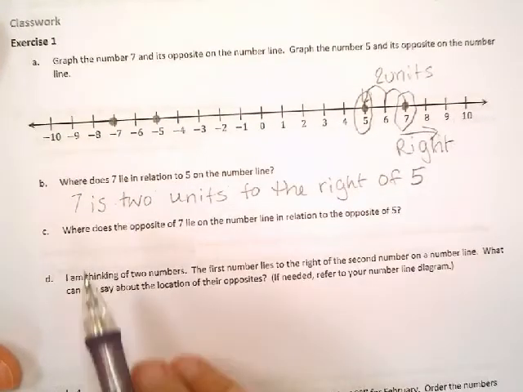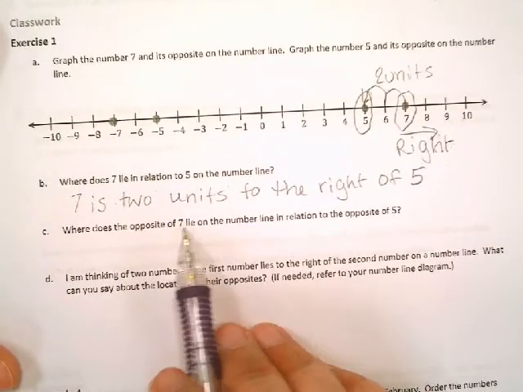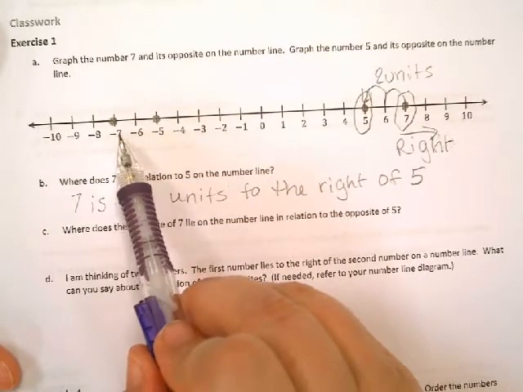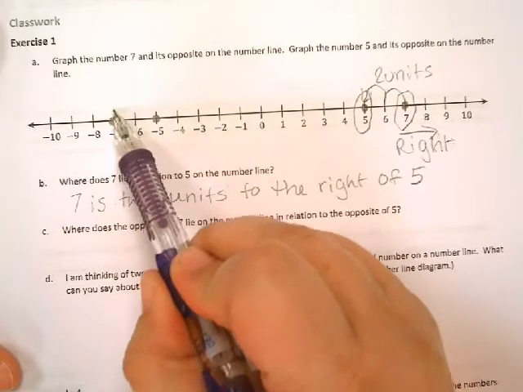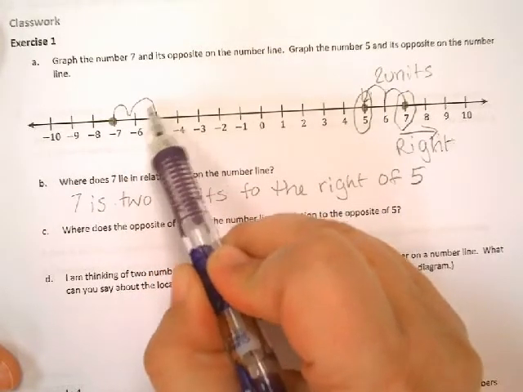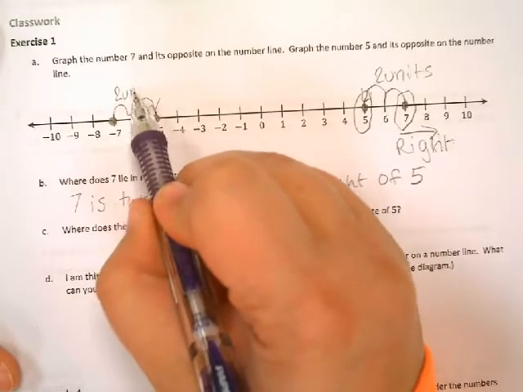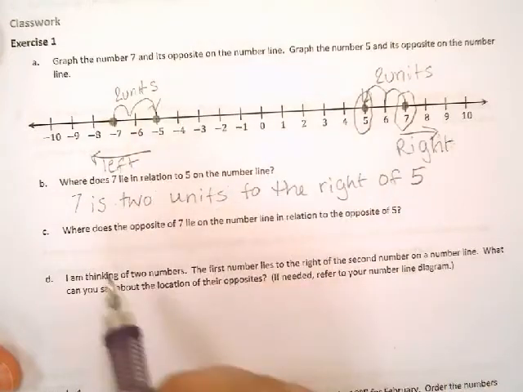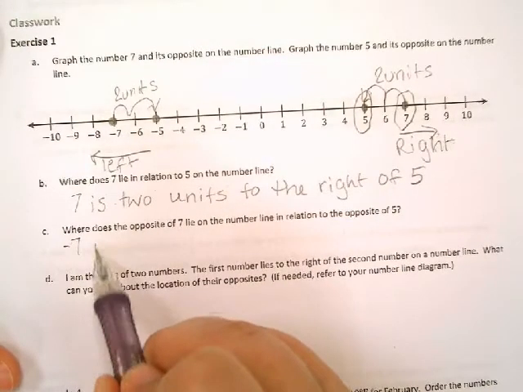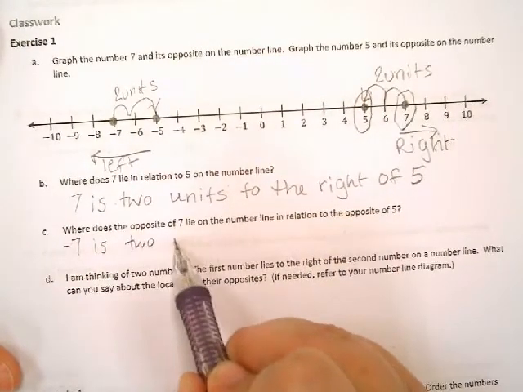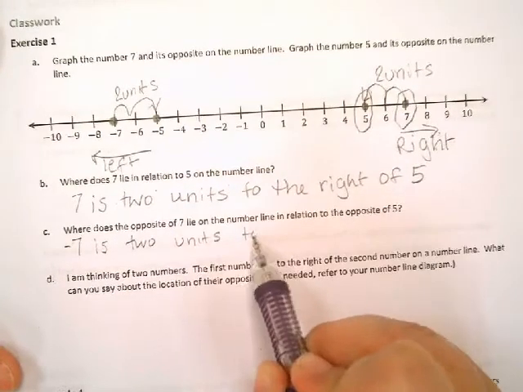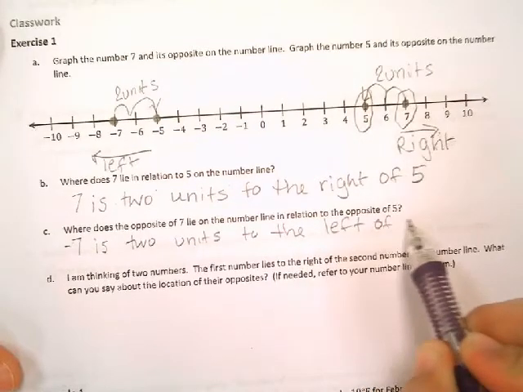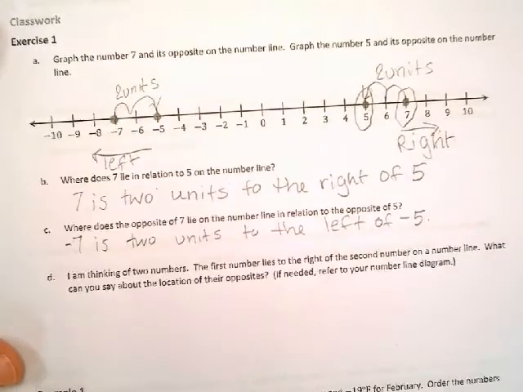For part C, it says, where does the opposite of 7 lie on the number line in relation to the opposite of 5? Now I'm going to go over here to the opposites, and I can see that it is 2 units, but this time it's on the left. So this time I'm going to say -7 is 2 units to the left of -5.